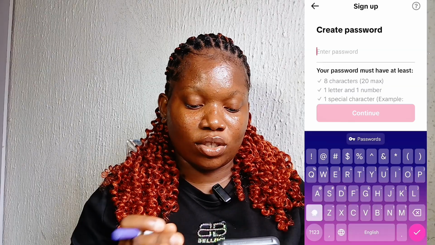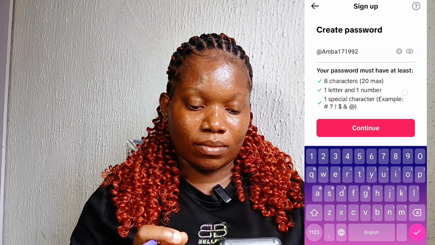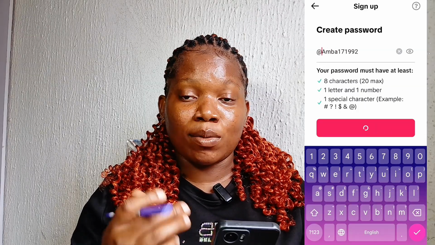So what you need to do now is to use your email. Use that brand new email that you created to create this account. So now that I've input my email, I'll click on continue. Create the password of your choice. You continue. So now I'm supposed to verify my email address. They're going to send me an email. I'm going to get an email from TikTok to verify my TikTok account.